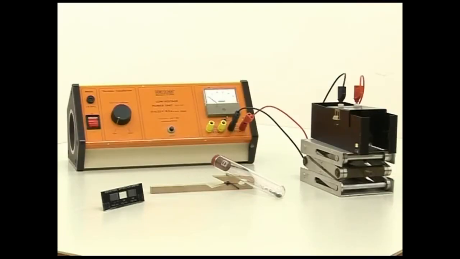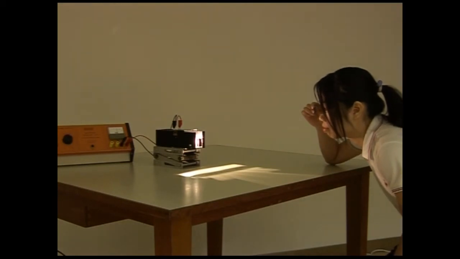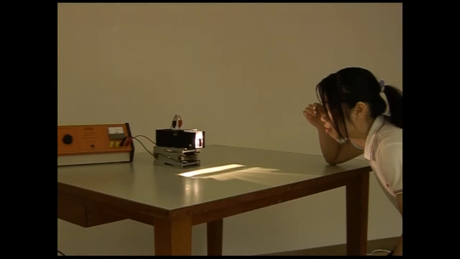In this experiment, we will observe the absorption spectrum of iodine vapor. First, look at the filament of the ray box through a fine grating from a distance of about 3 meters. We observe a continuous spectrum.